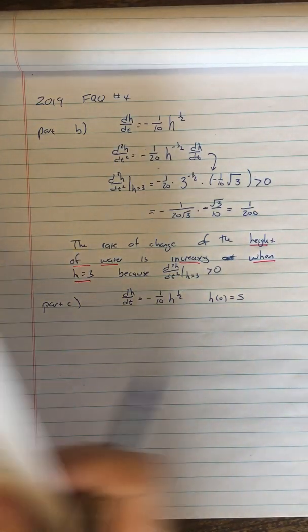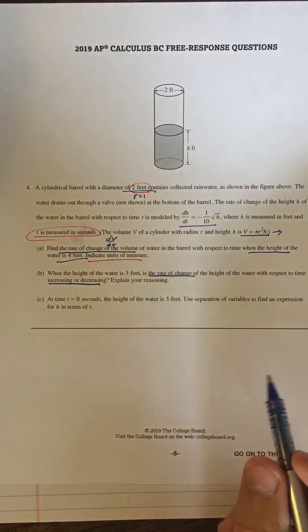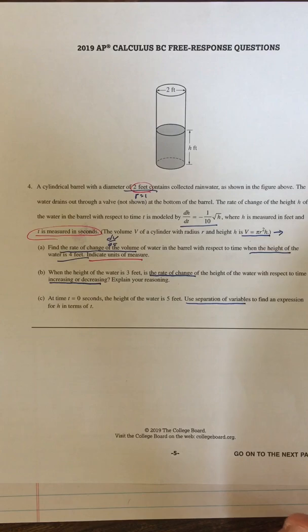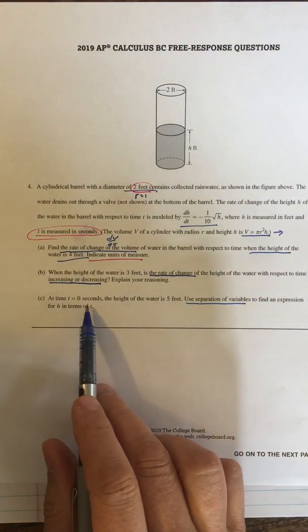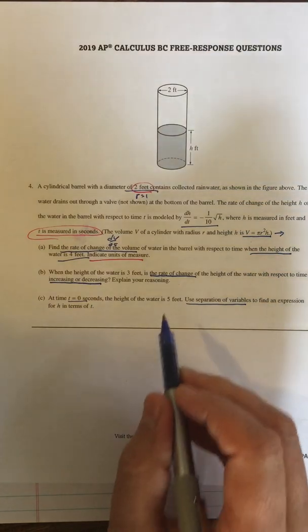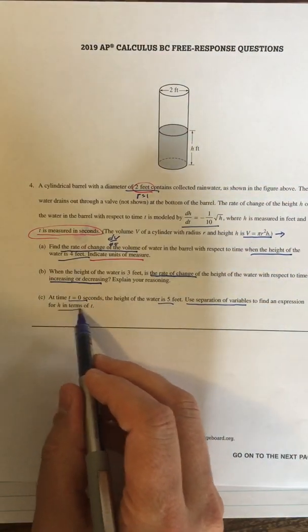So here's part C, and if we're not clear what to do, it tells us what to do. It says use separation of variables, so they're pretty clear about that. They give you what we usually call an initial condition, right? At time t equals 0 seconds, the height is 5 feet. And we're going to find an expression for h in terms of t.